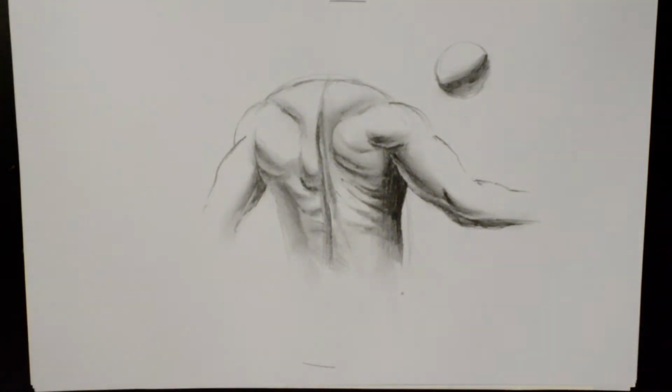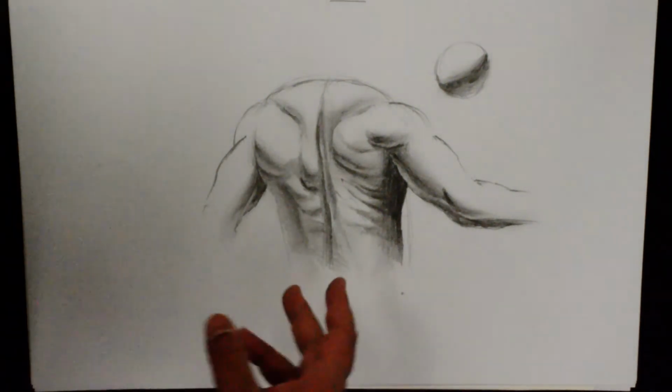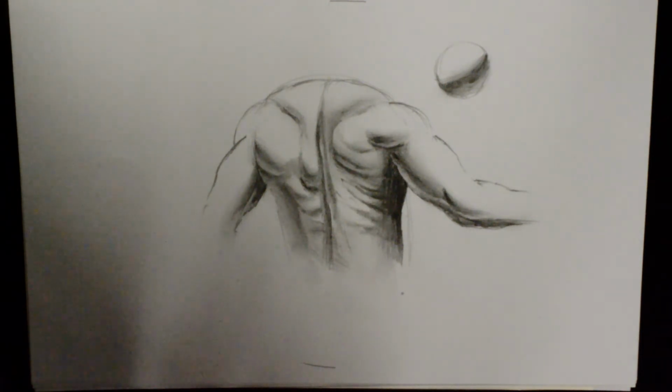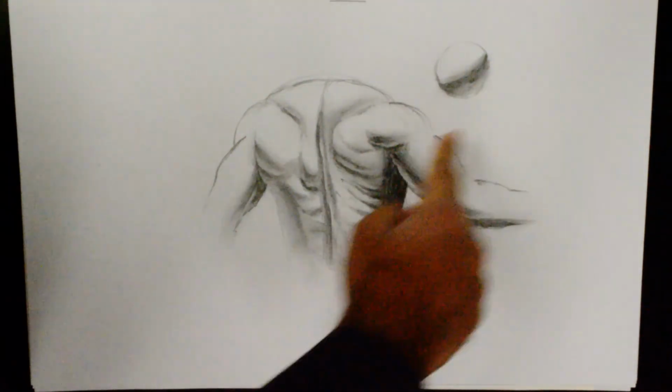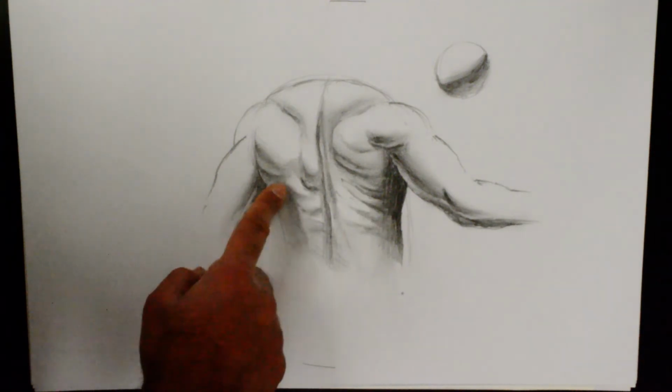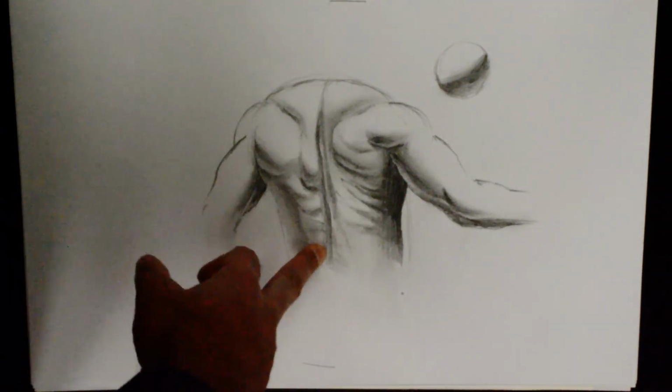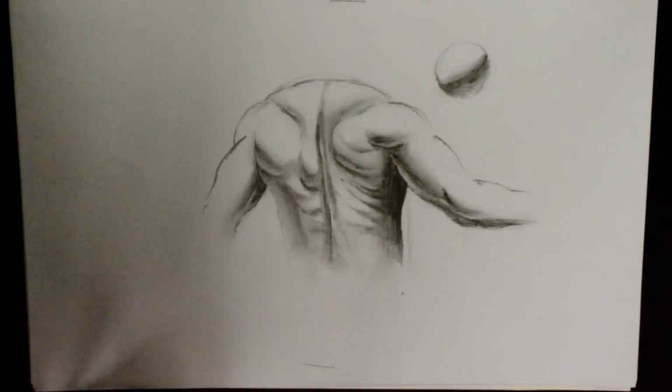So there we have it. We have worked somewhat with tones, and we used the back to use two different kinds of pencils. I used a 2B and a 4B and followed that principle and applied it on the different striations on this particular back. So please do check your own models out and keep practicing.